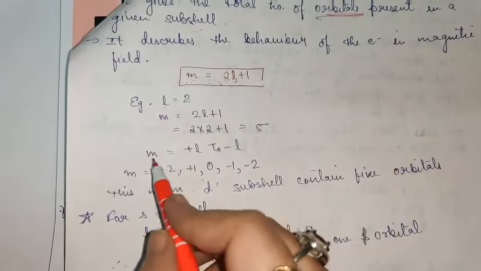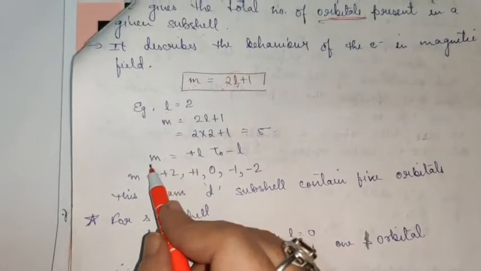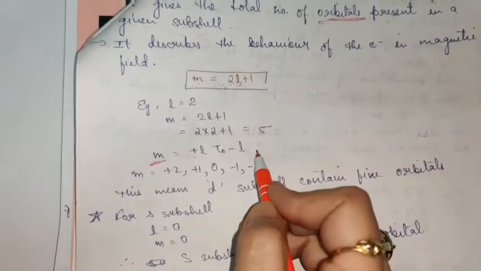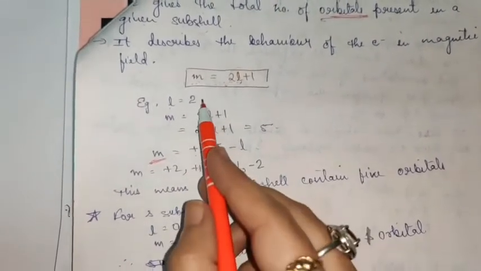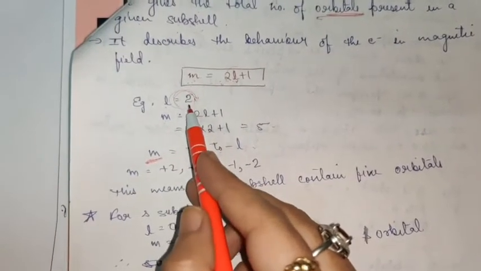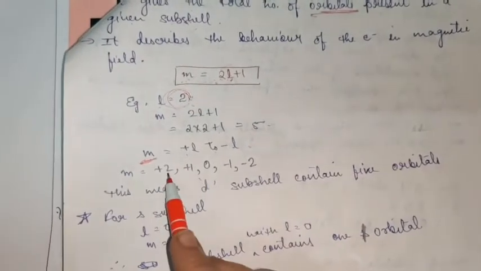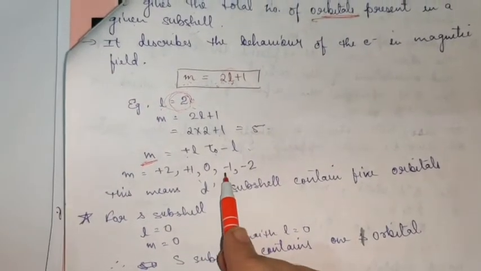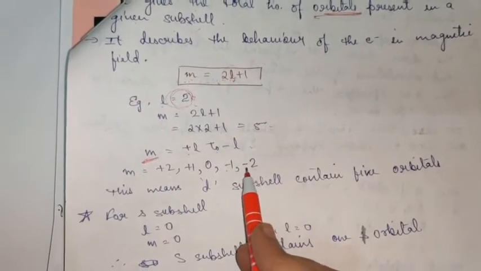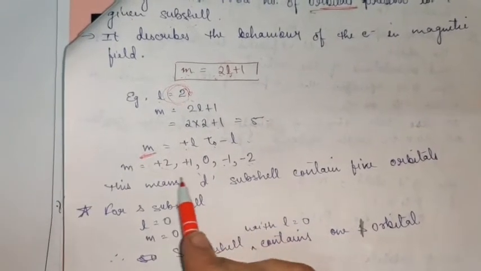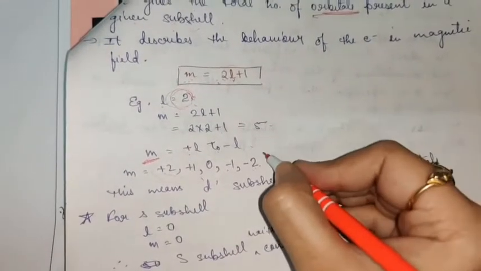Also you have to remember that the value of M is equal to plus L to minus L. That means if the value of L is given as 2, then the values of M will be plus 2, plus 1, 0, minus 1, minus 2, and how many total magnetic quantum numbers can you see here? 5. That is why the answer is 5.